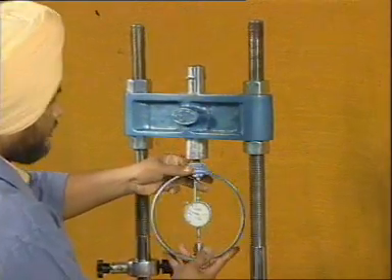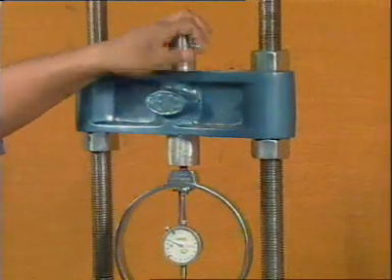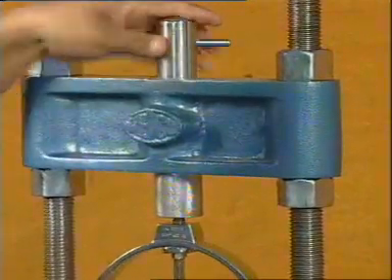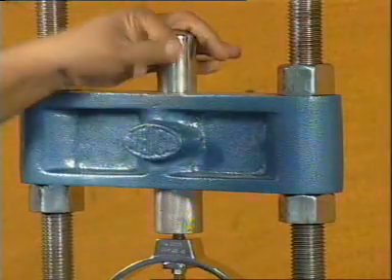Fix the proving ring to the load frame such that it transfers the load from the frame to the ball and then to the specimen.